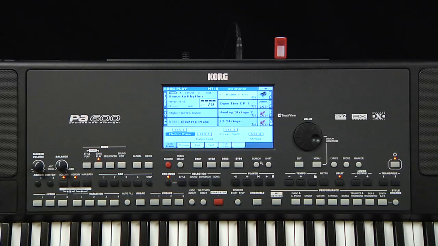The Pa600 has several tools to interact with the song player. For example, playing along. You can quickly select one of the performances to use.